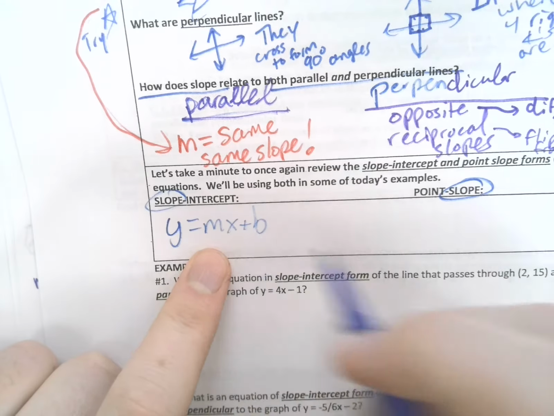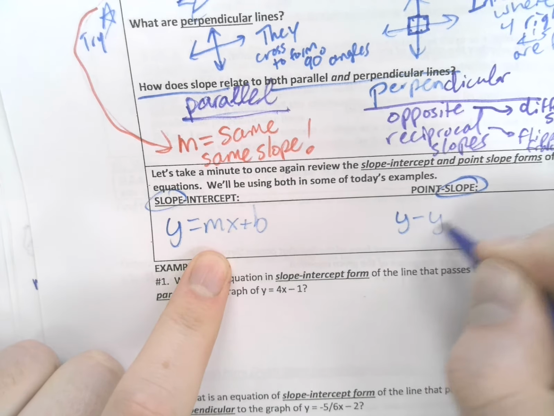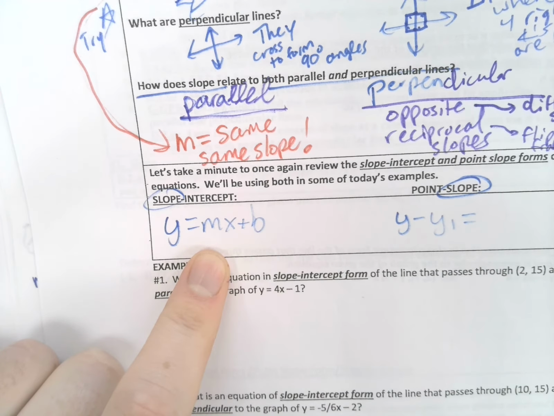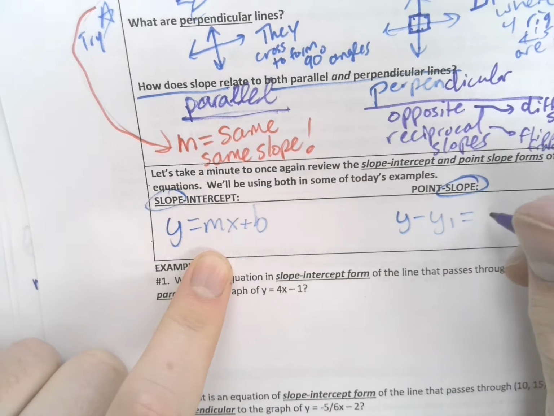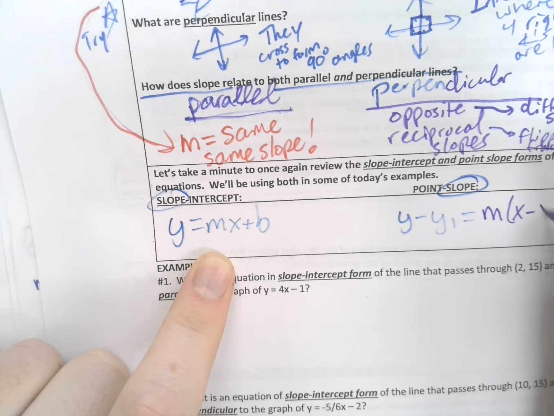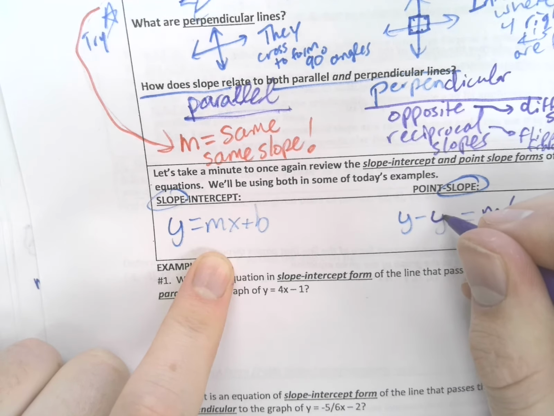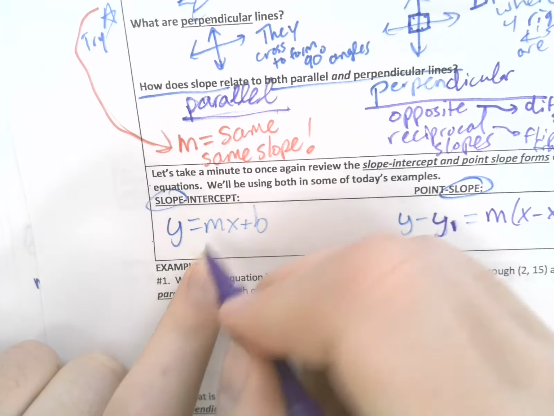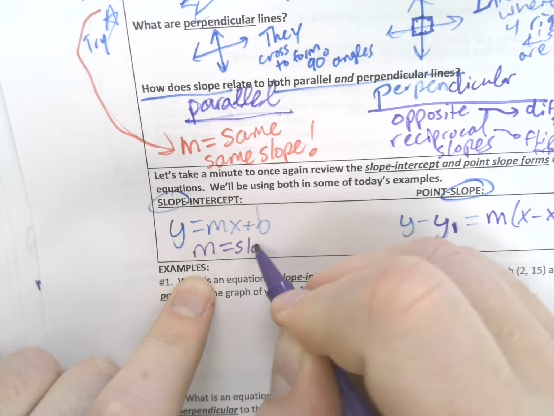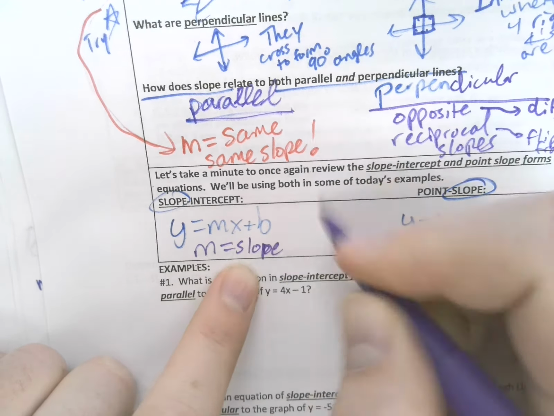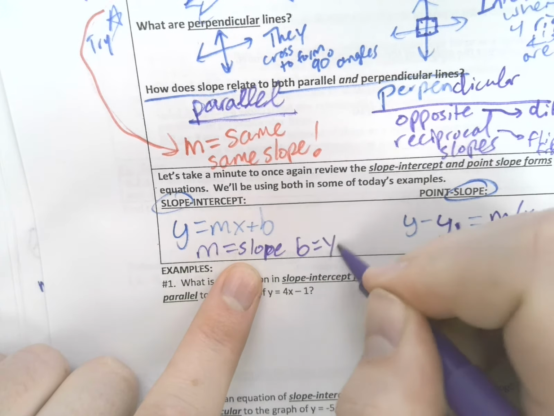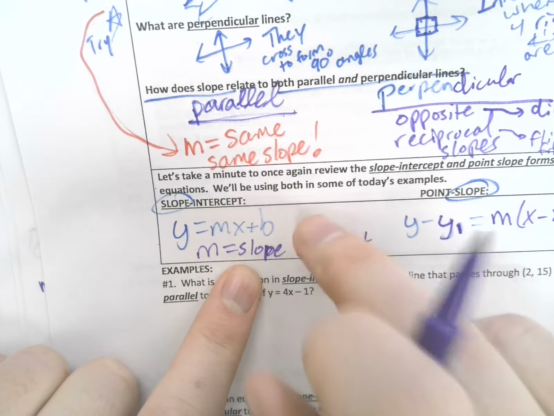Y equals mx plus b, and y minus y1 equals m times x minus x1, where we know m is our slope and b is the y-intercept. I don't know how I keep grabbing the wrong marker.